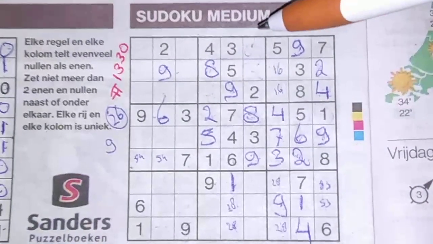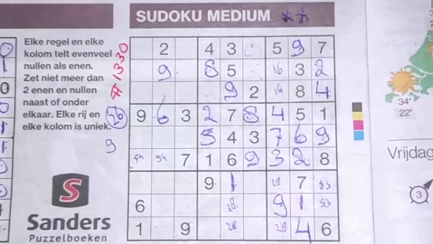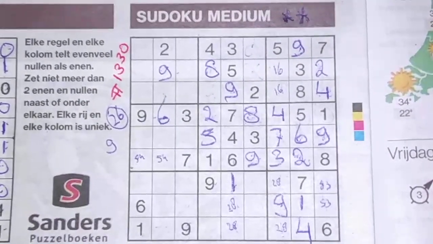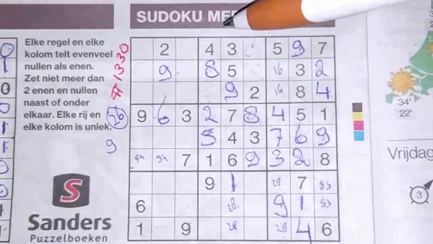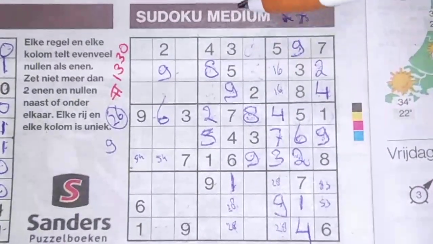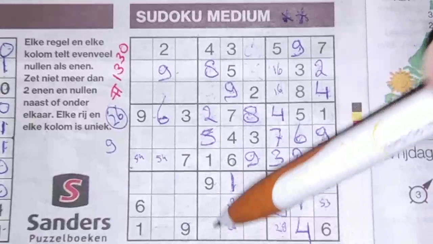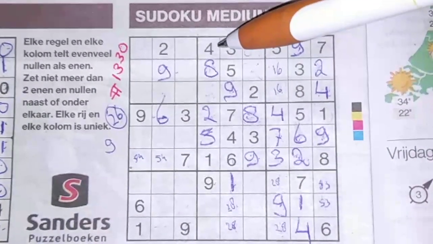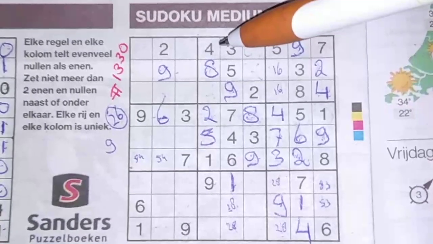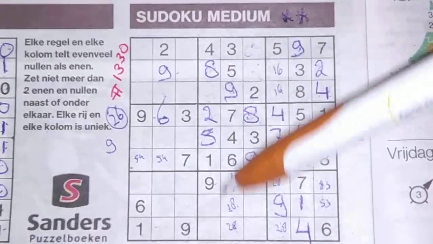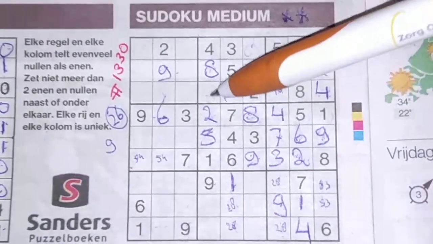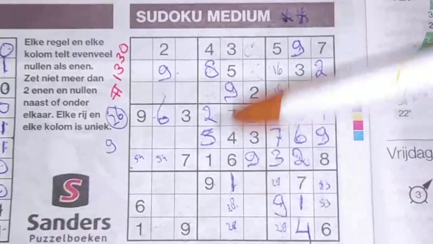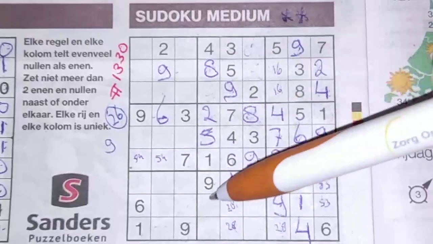How about 3, 7, and 6 is missing here. 6. Yes. In this column, 3 missing numbers.